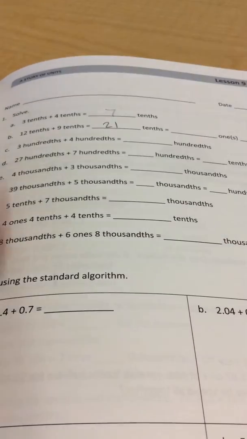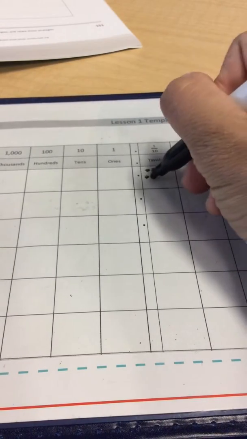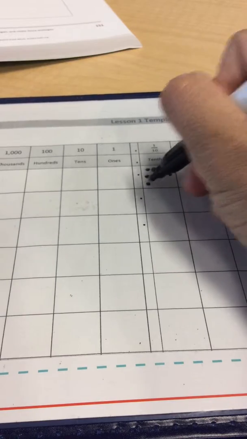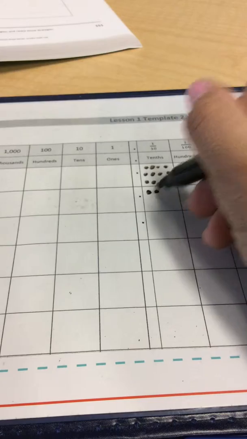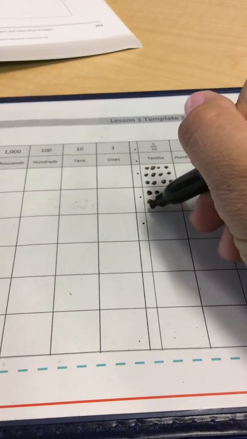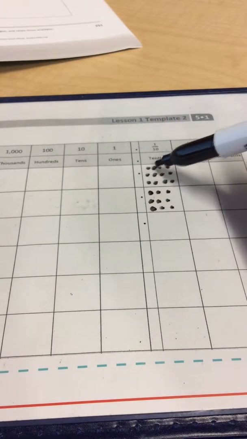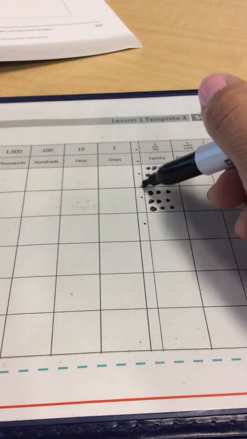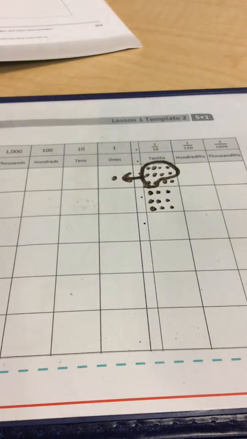But if we look at what we did today, I'll use my place value chart. If we have 12/10 plus 9/10, we can make groups of 10/10 to make wholes. So we have 1, 2, 3, 4, 5, 6, 7, 8, 9, 10. This group of 10/10 would go over here and make one whole.